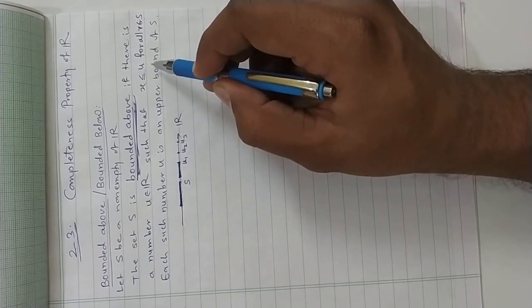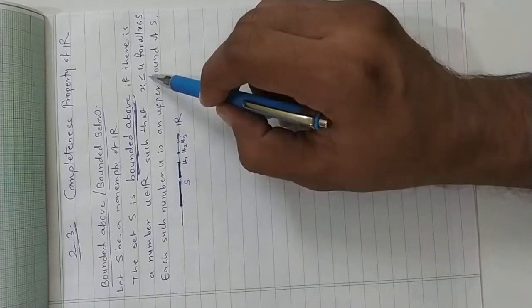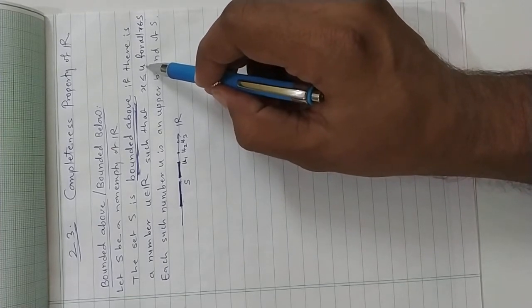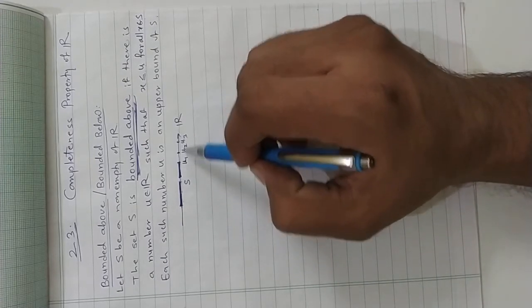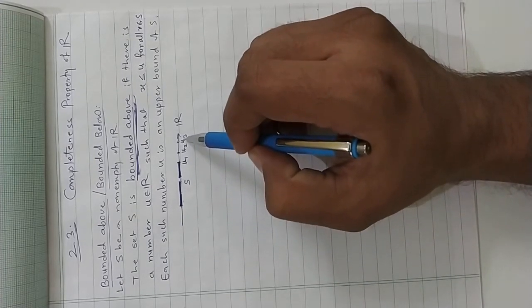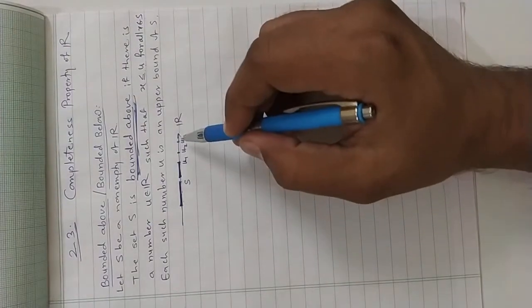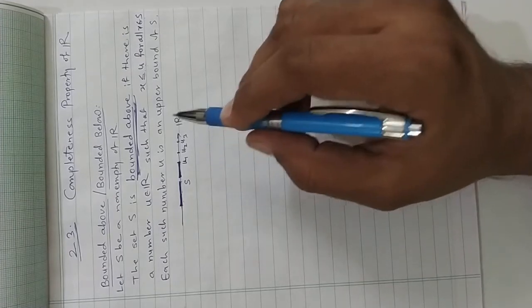Right? What is the definition? There should exist some real number U for which all the elements of set S are less than or equal to that real number U. And in this case, there exist real numbers U, U1, U2, U3 and many more. So what can we conclude from this case? So the upper bound may not be unique. There may exist many upper bounds for the set, right?